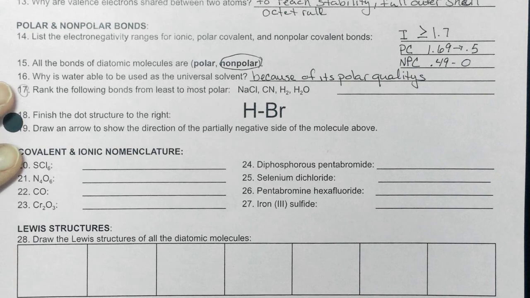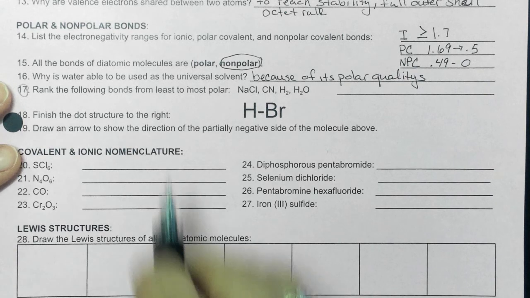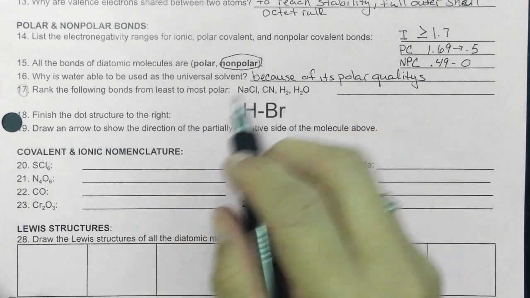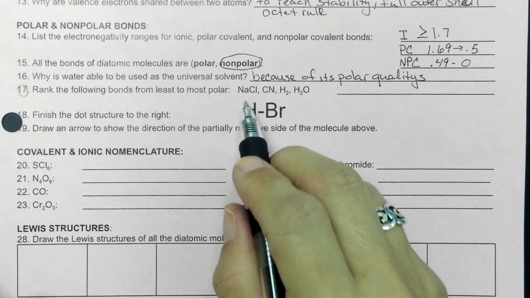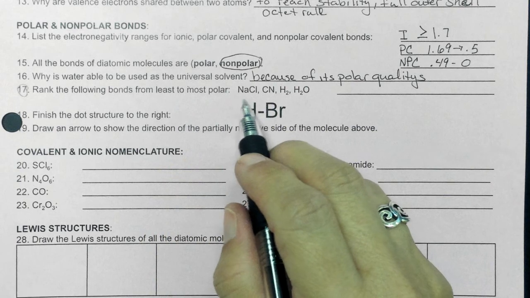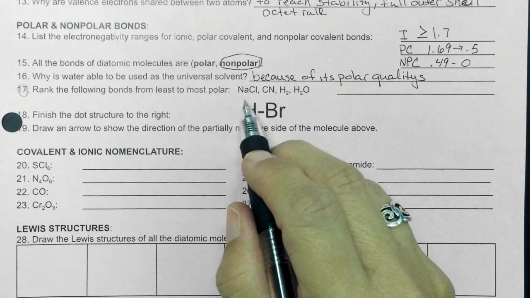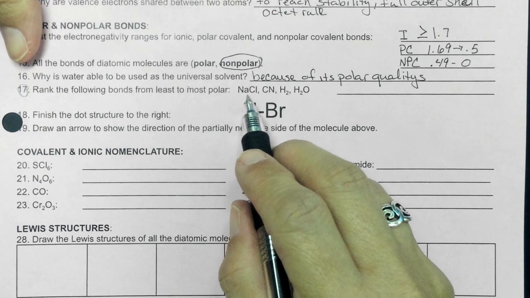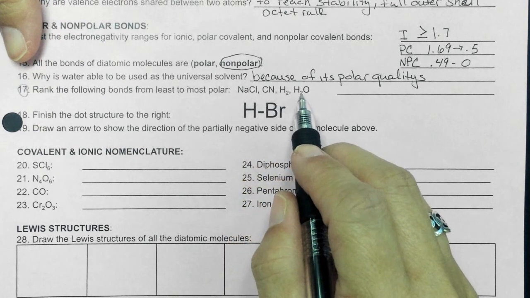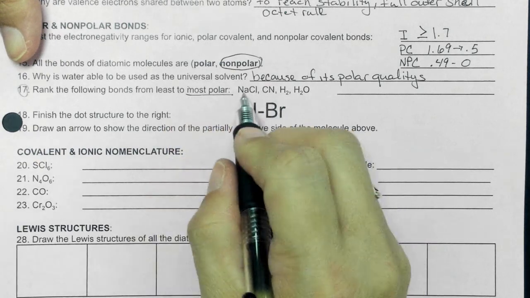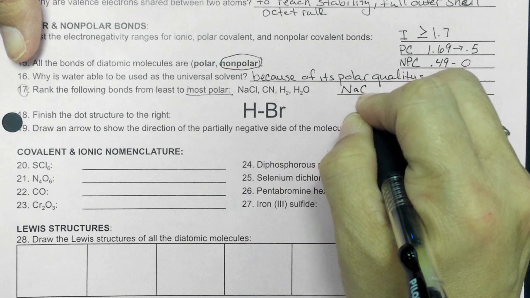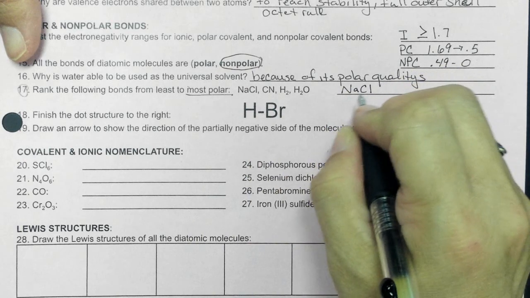Number 17, rank the following bonds from least to most polar. So there's a couple of ways of looking at this. You could actually do electronegativity differences and subtract and rank them accordingly. Or you can look at what kind of molecules they are. So the most polar is going to be our ionic. NaCl is going to be the most polar.